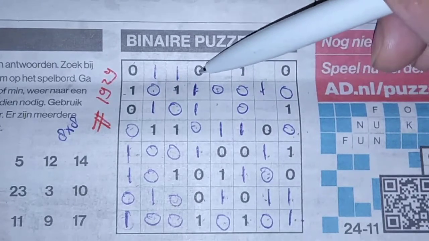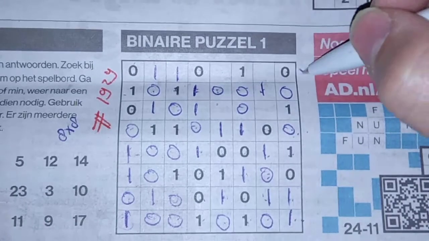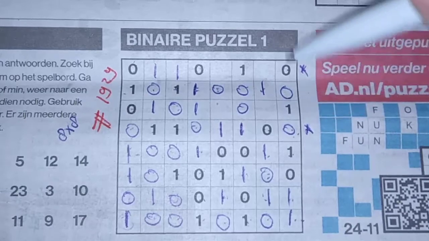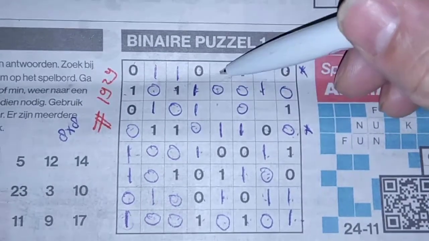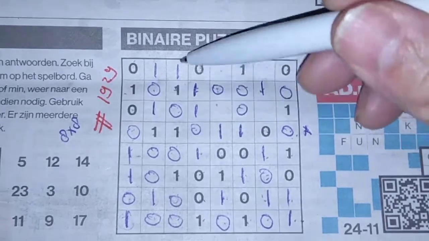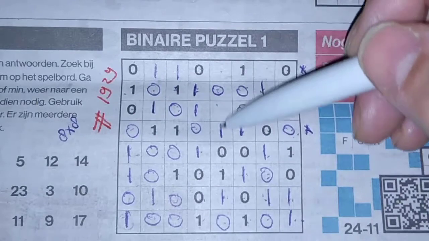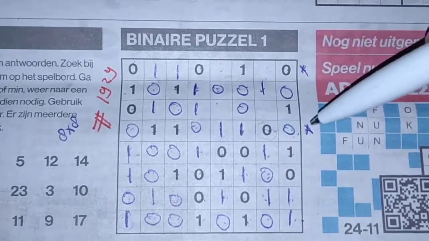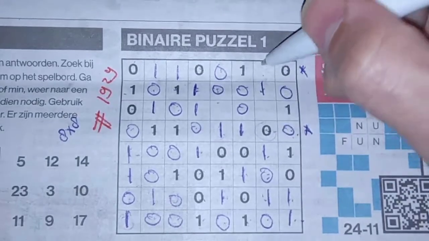0 double 1 0. Here we have 0 double 1 0. The first row and the fourth row. 0, empty box, 1, 1, empty box. 0, 1, 1, 1, 1, 0. So we need to switch these two digits. With a 1 here, this should be a 0. With a 0 there, this should be a 1.